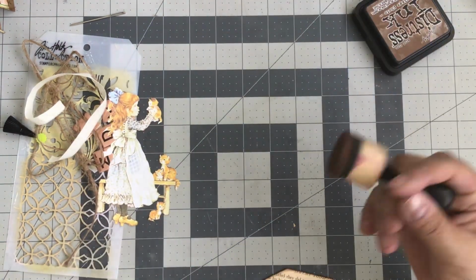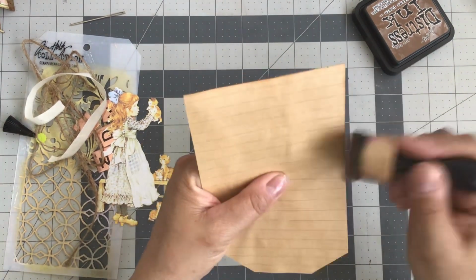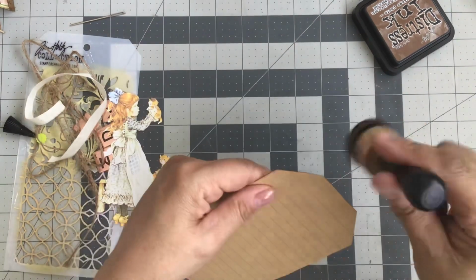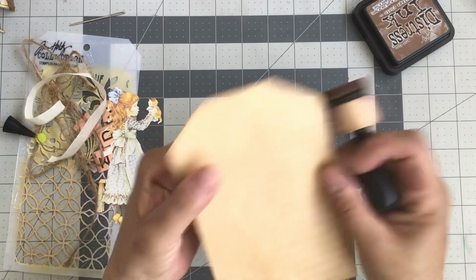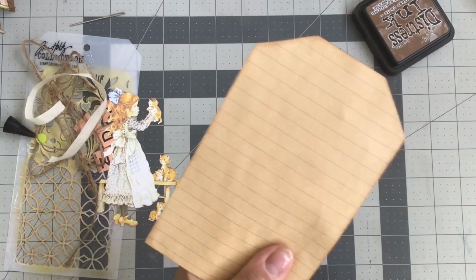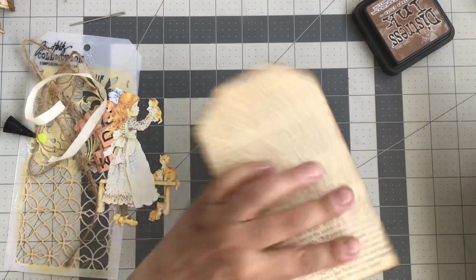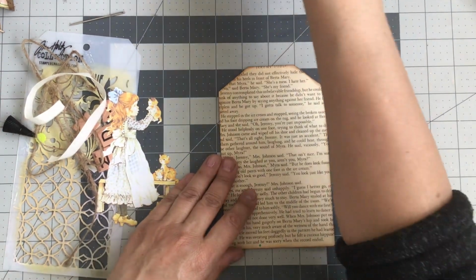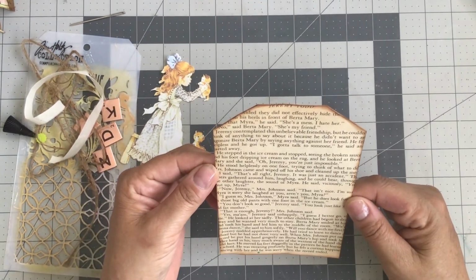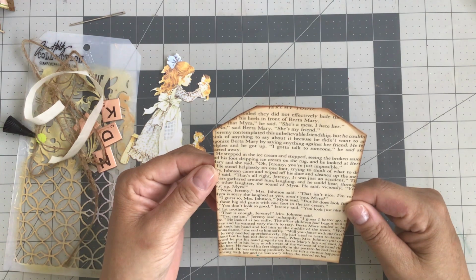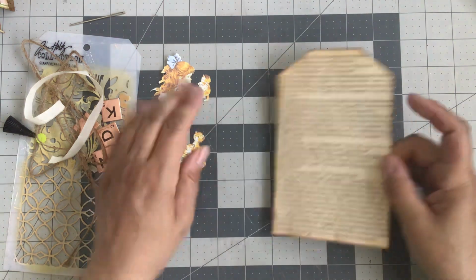I should have a little bit of ink left on my dauber here. We can hit the back side a little bit real quick. Okay, very good. All right, I didn't look at the text on this either. Hopefully it's okay. Well, they're talking about ice cream, and I think we're safe.